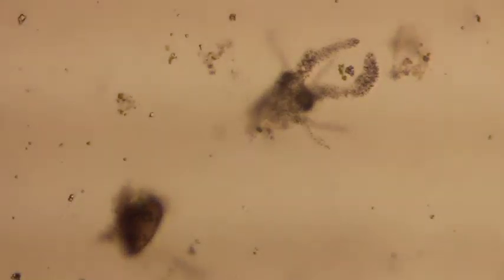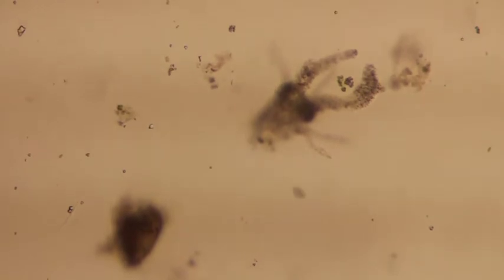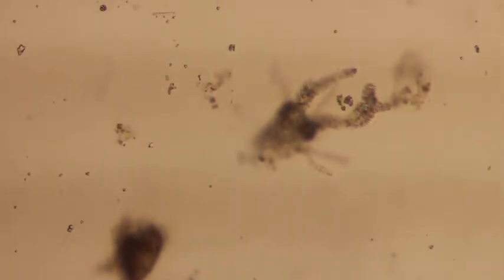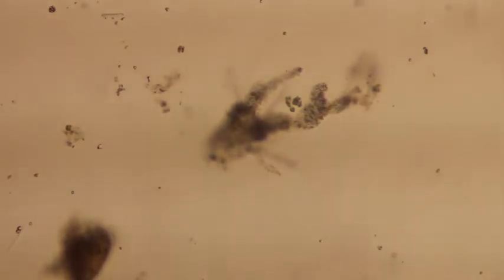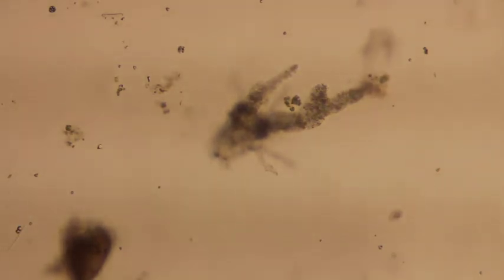Okay, and there's our amoeba. We'll move our amoeba right into the center. And amoebas are very interesting in pond water because in pond water you have all of your various levels of an ecosystem. Okay, you have your producers, which are photosynthesizers.